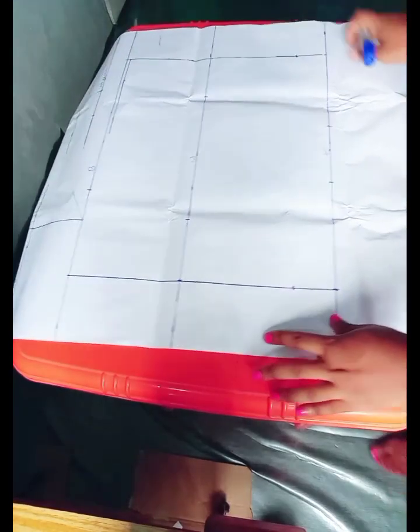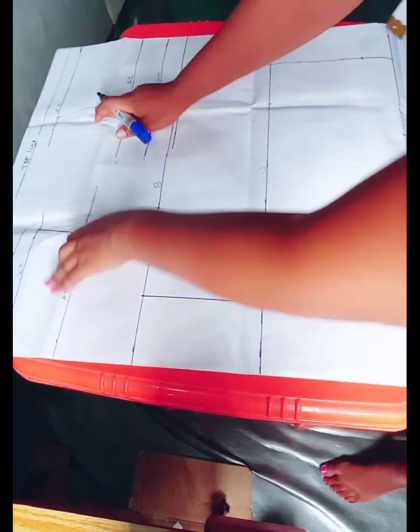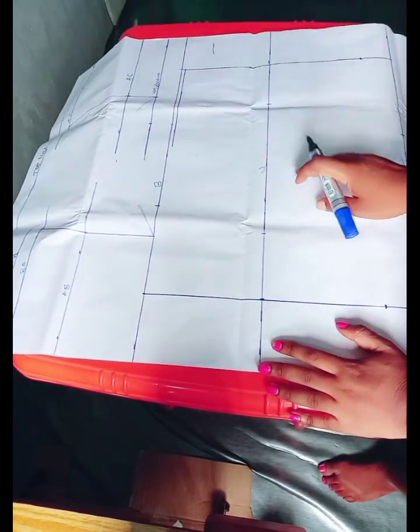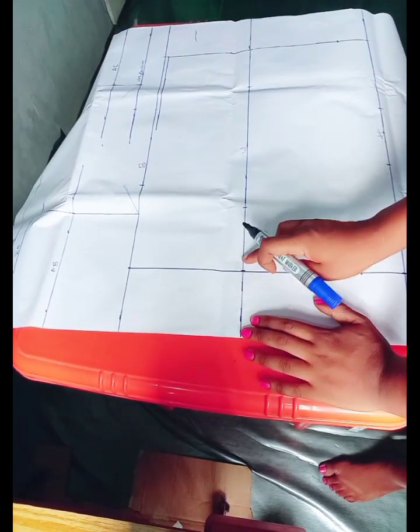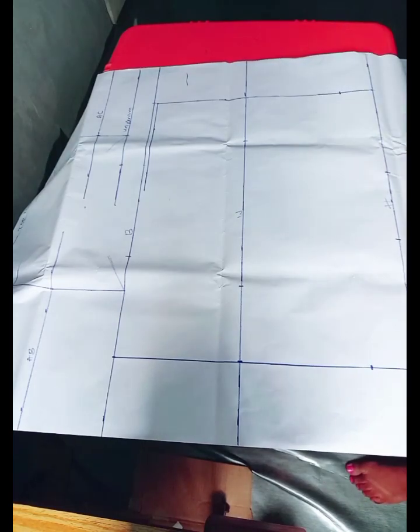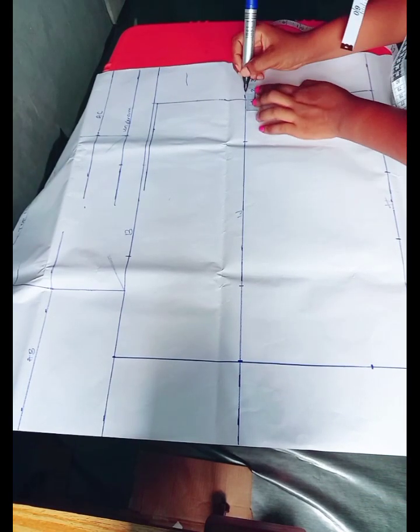Now I'm going to connect it with my ruler. But before that, what I'm going to use as my waist dart is the difference between my full front length and my nape to waist. That is what I'm going to use as my waist dart. That is 1.5, the same measurement I used to get my underarm line.